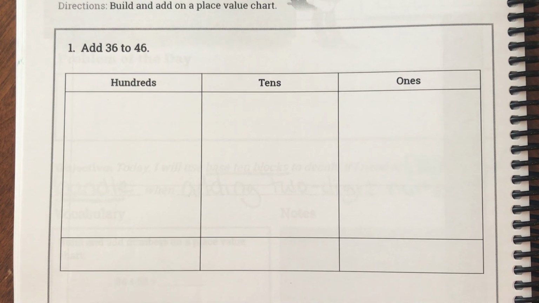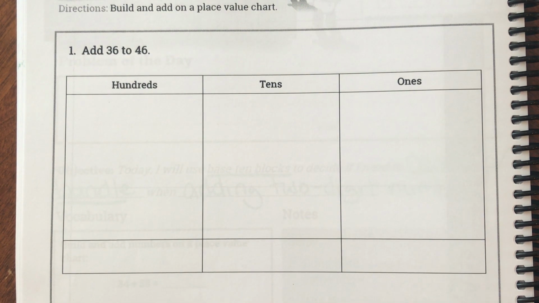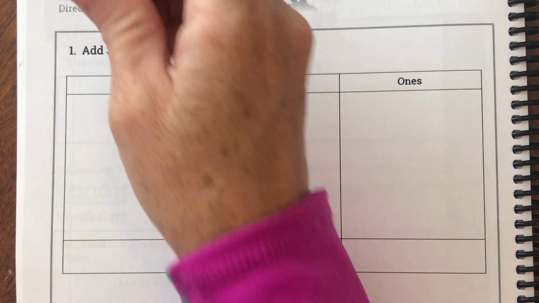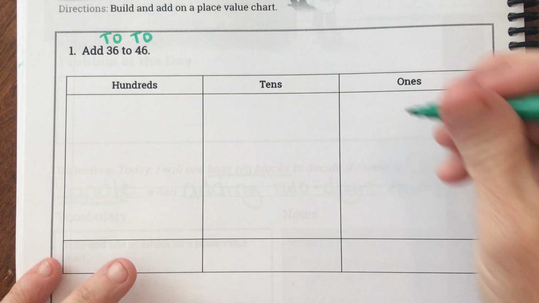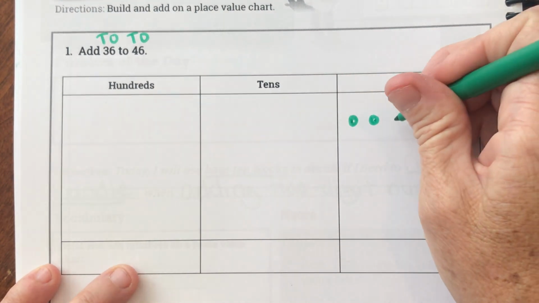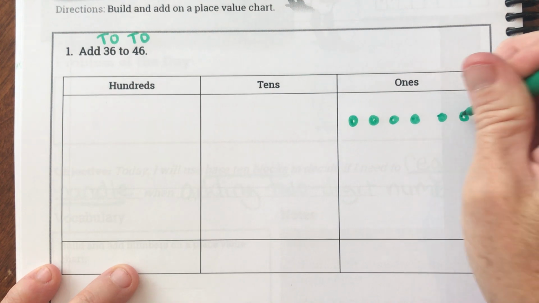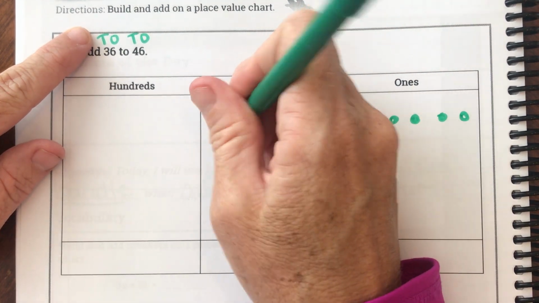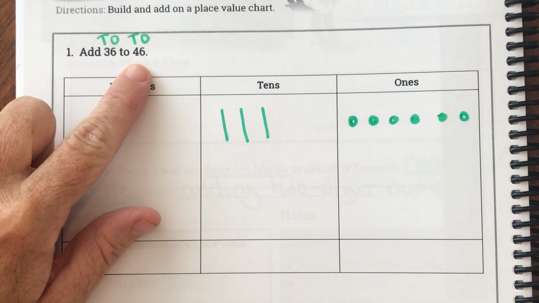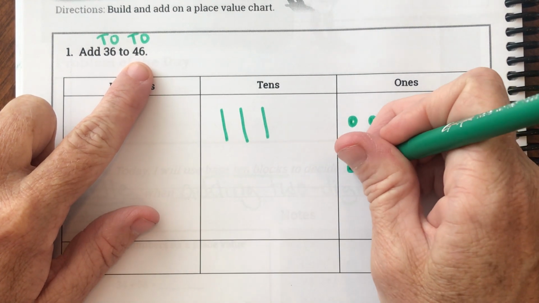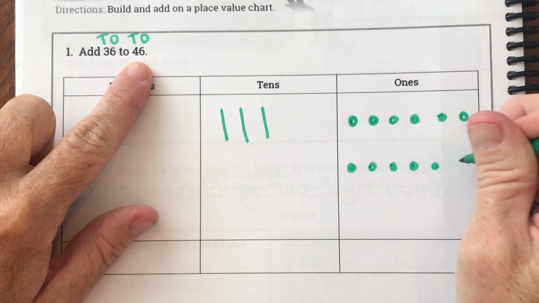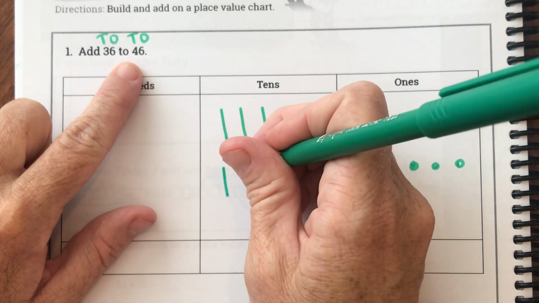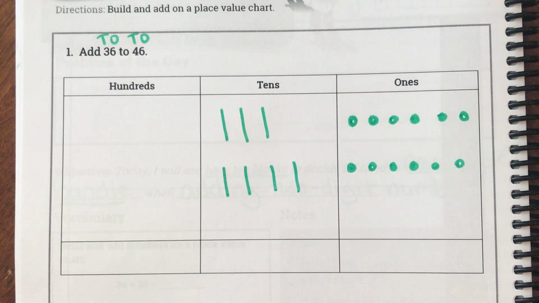Okay, so step 1 says we are going to draw or build both of our numbers. So our first number, I'm going to add my place values on top. I have 6 1s. 1, 2, 3, 4, 5, 6. And I have 3 10s. 1, 2, 3. Okay, our second addend, I have 6 1s. 1, 2, 3, 4, 5, 6. And I have 4 10s. 1, 2, 3, 4.